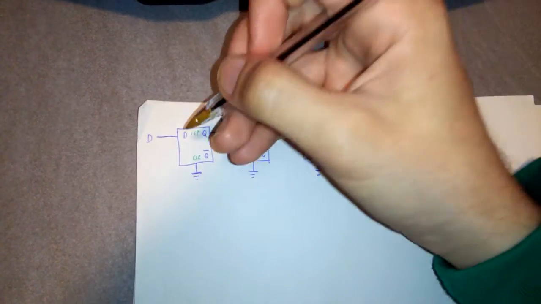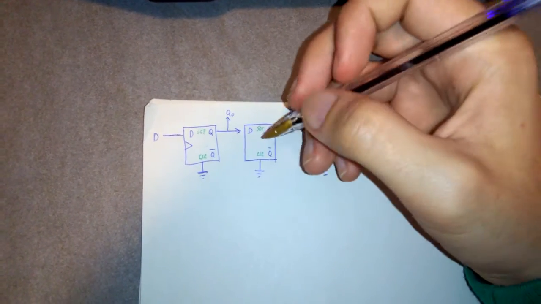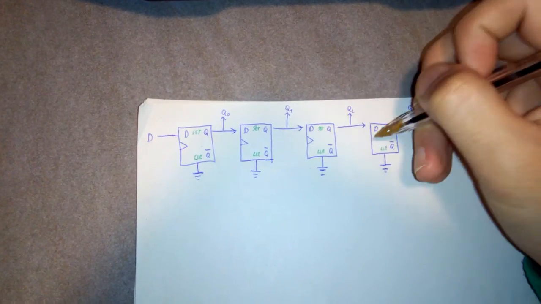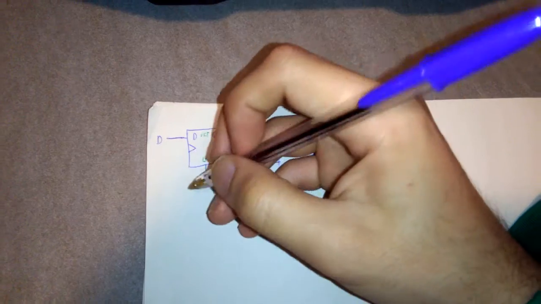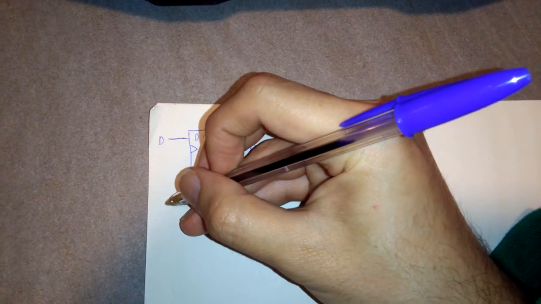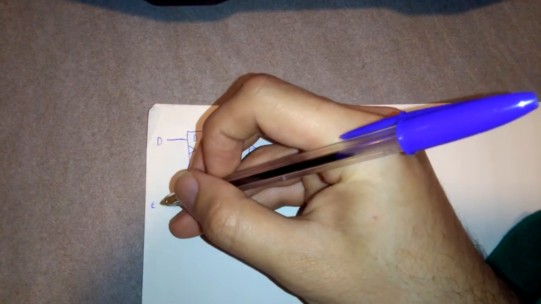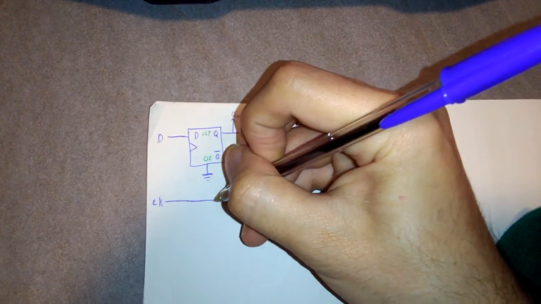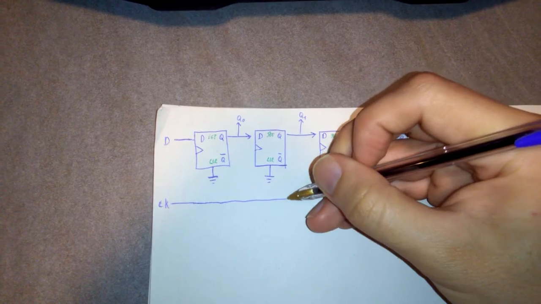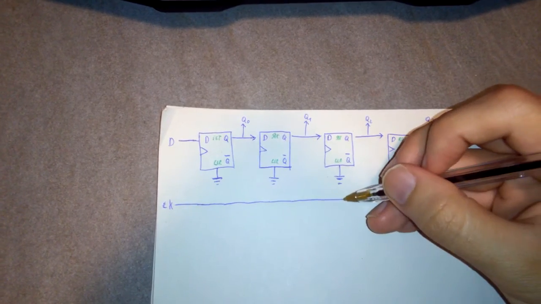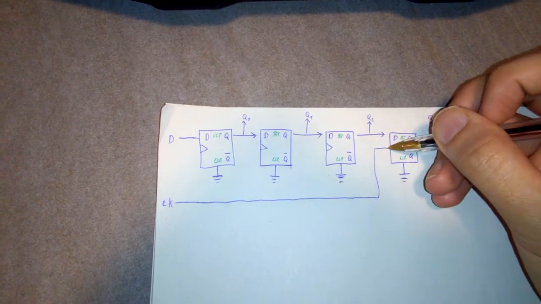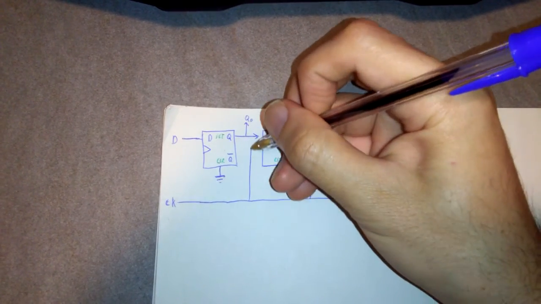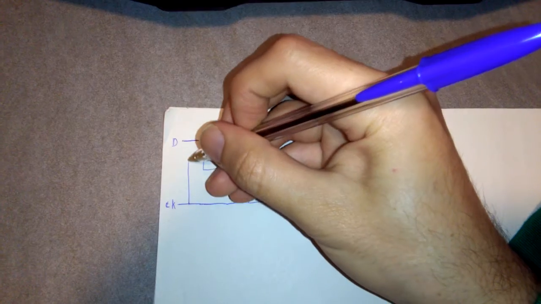Now, what we also have is the clock input. So we have the clock input into the flip-flop. So this is the clock, CK. We're just going to go all the way to all the D flip-flops. So all the way to here, and also here, and also here, and also here.